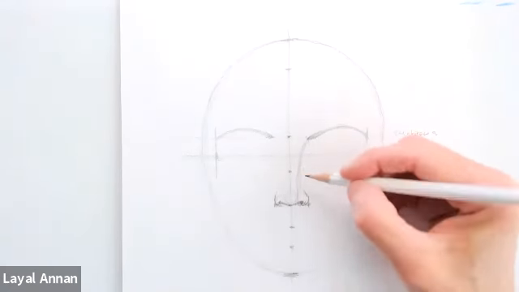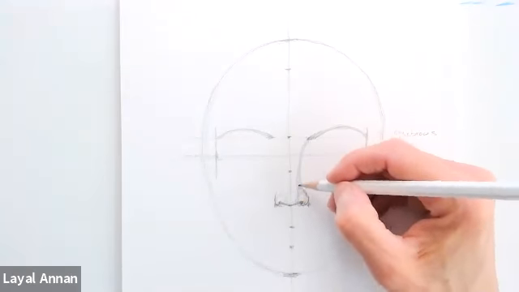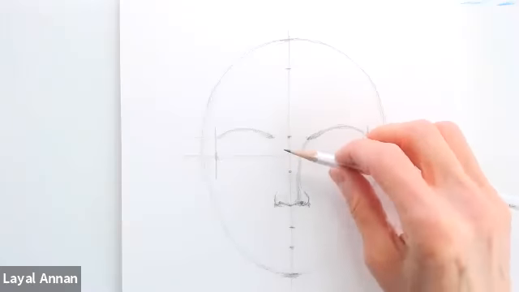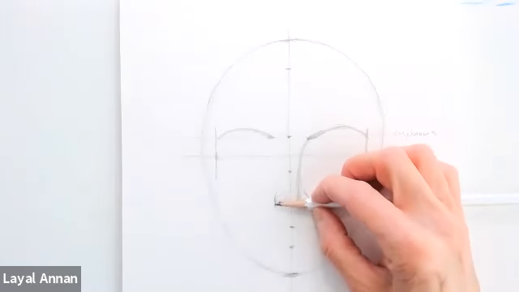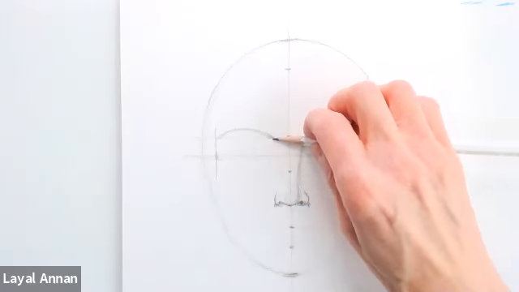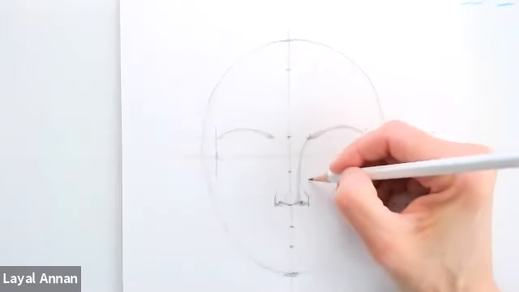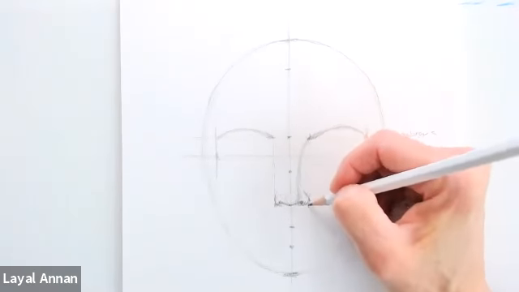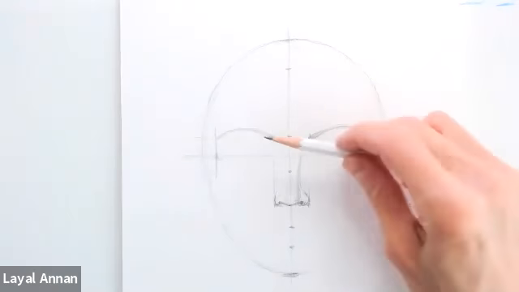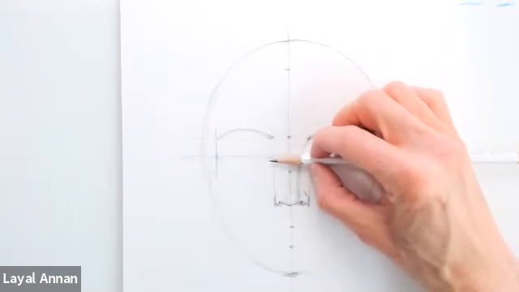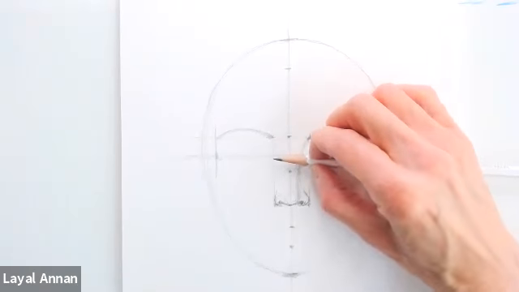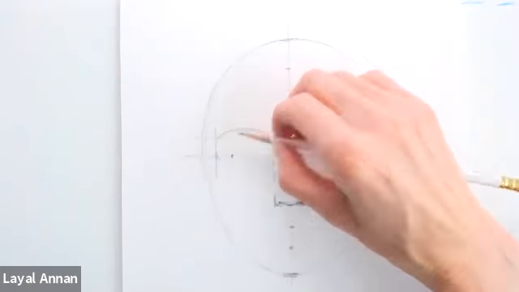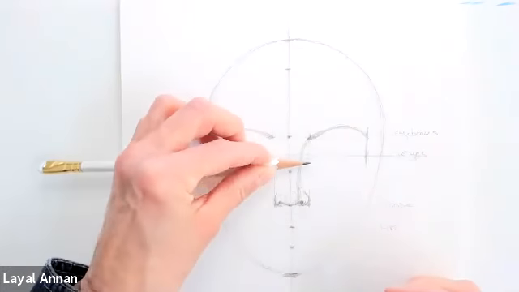So now, let's not get into this now. From the width of the nose, from here to here, that will give me roughly the width of the eye. If I take the measurement from here to here, that's roughly it.